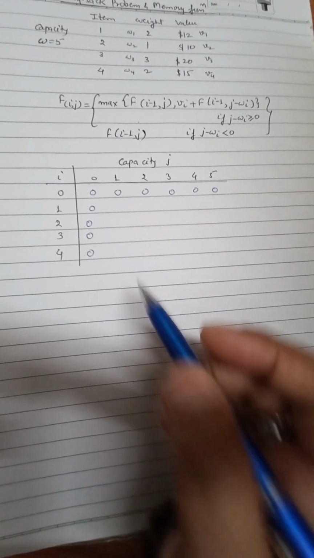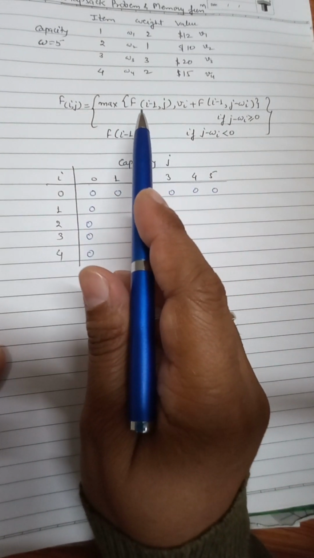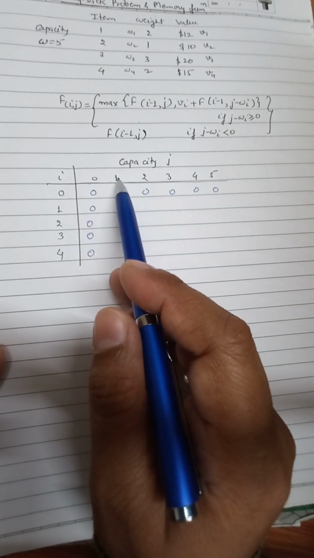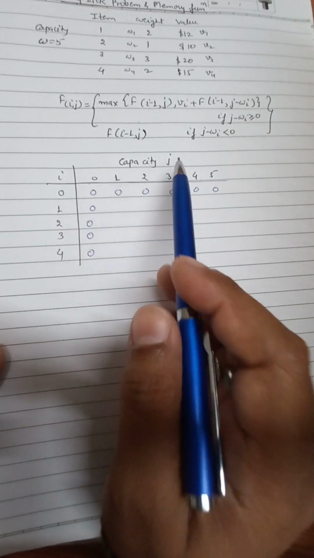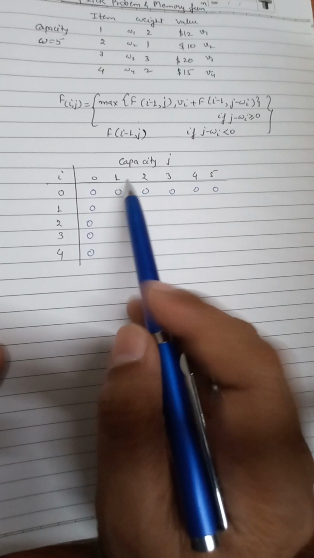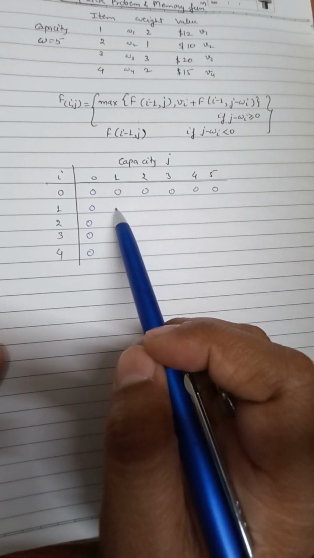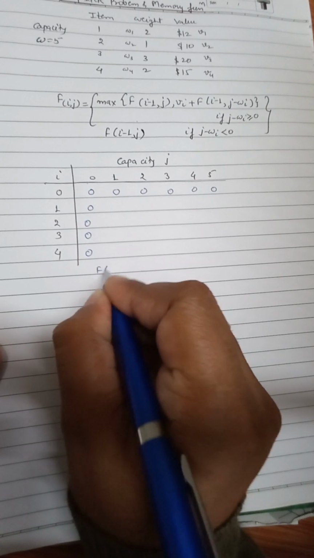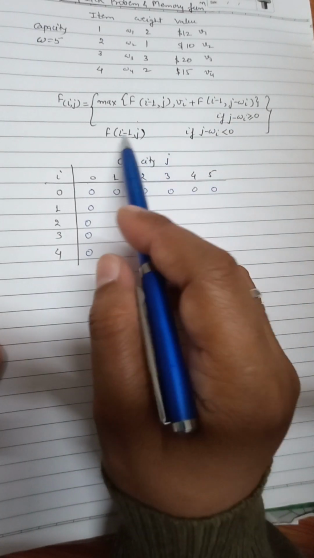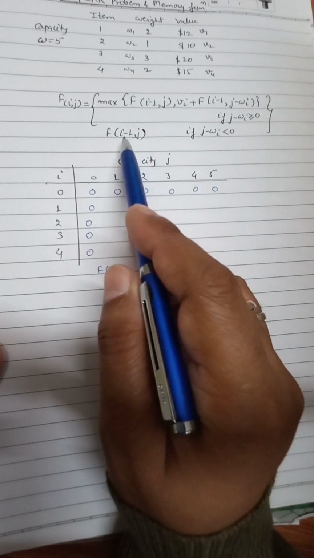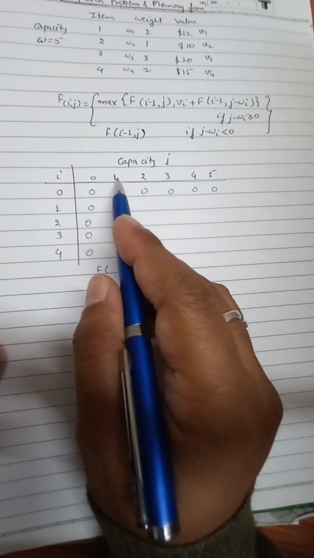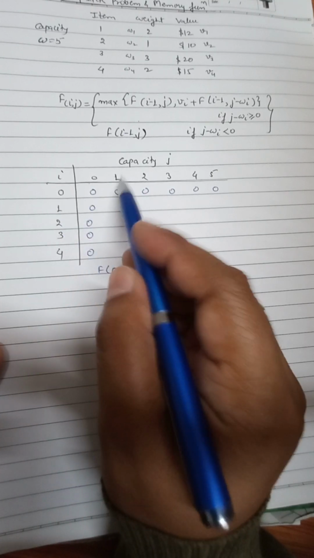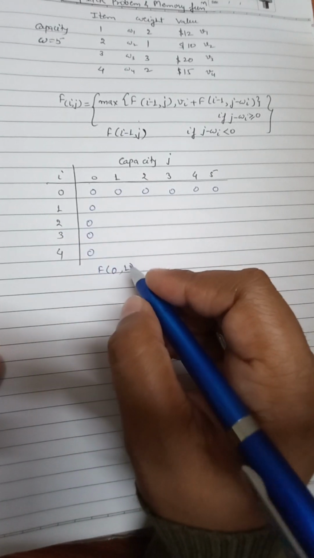Then we are taking all these things with this formula, right? So this is the I value, this is the J value. Here the I value is 1. First we'll see what the value is. So I minus 1 is 1 minus 1, which is 0, and J value is 1, because both I and J are 1. So F(0,1), right?